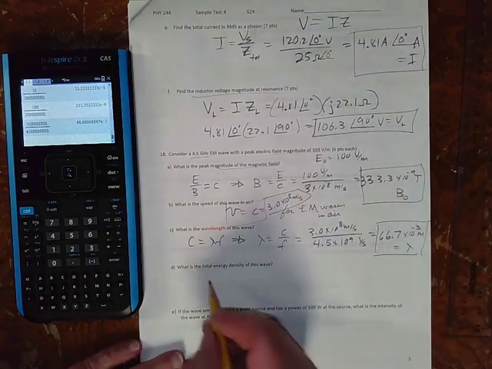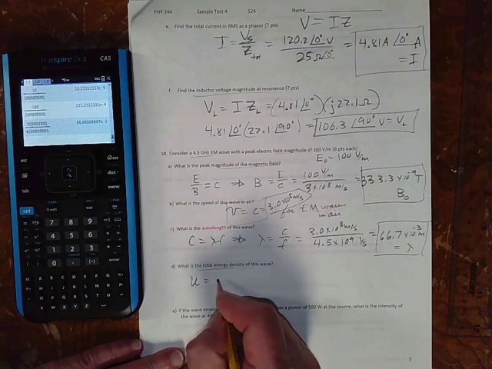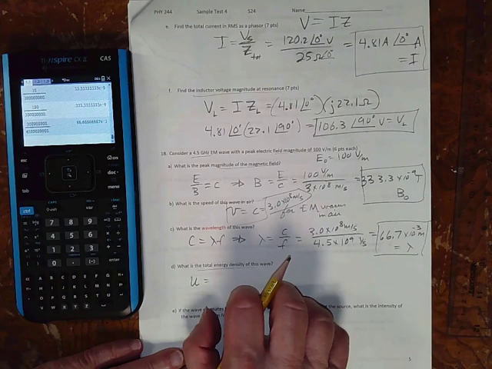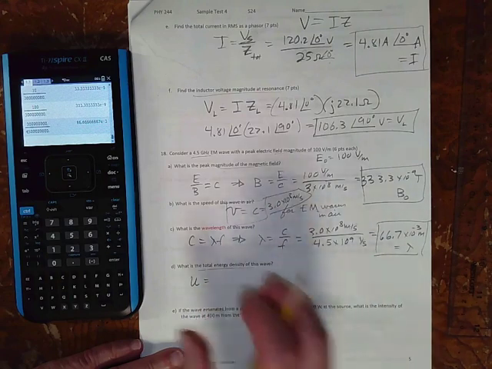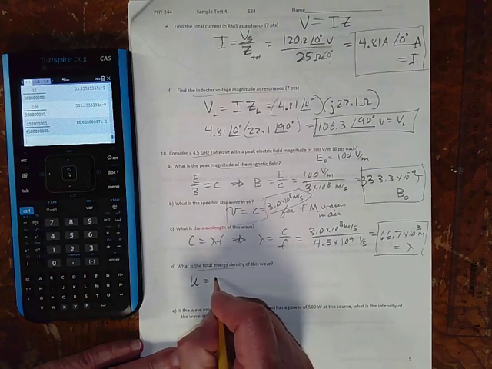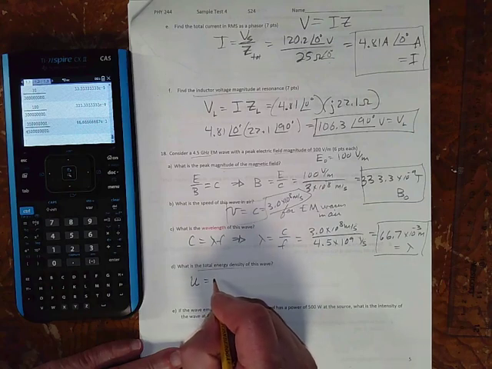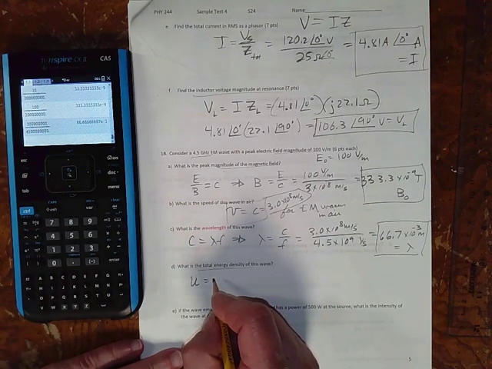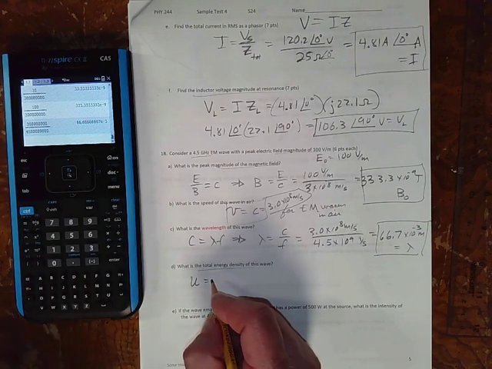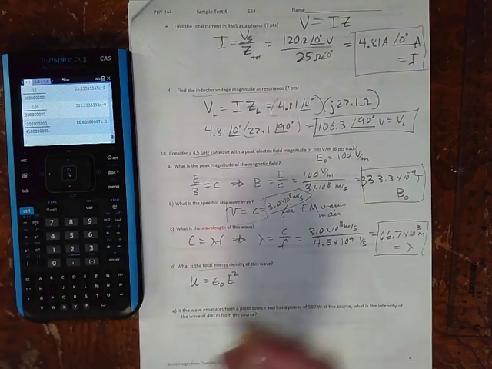Okay. What is the total energy density? The magnetic part and the electric part both have energy densities that are equal to each other, so we can just take the electric times 2. The electric energy density is 1/2 epsilon naught E squared. Let me double check that equation.